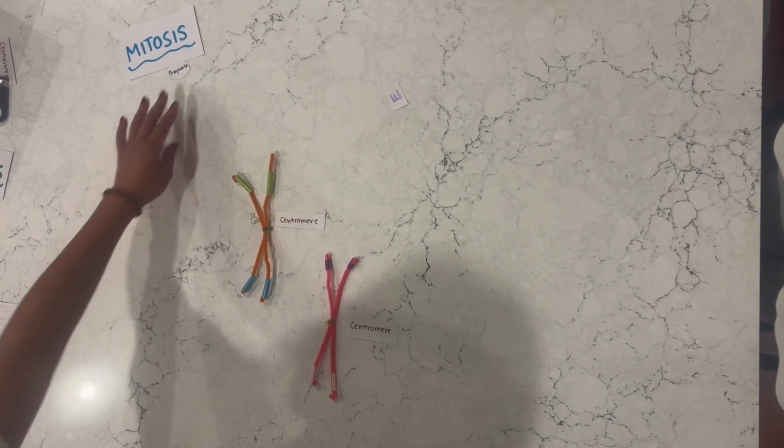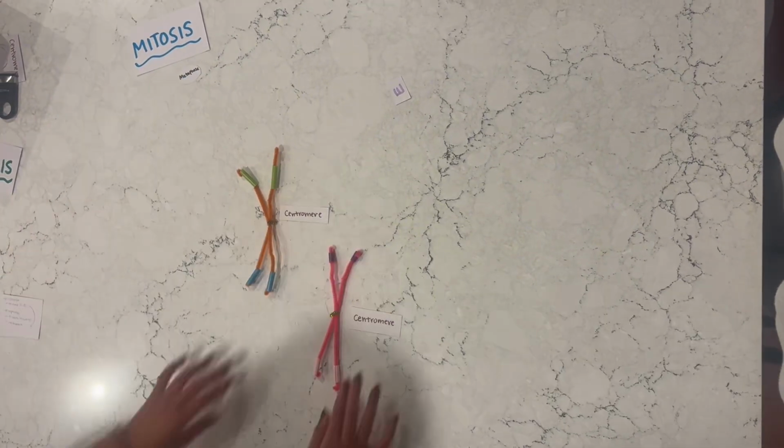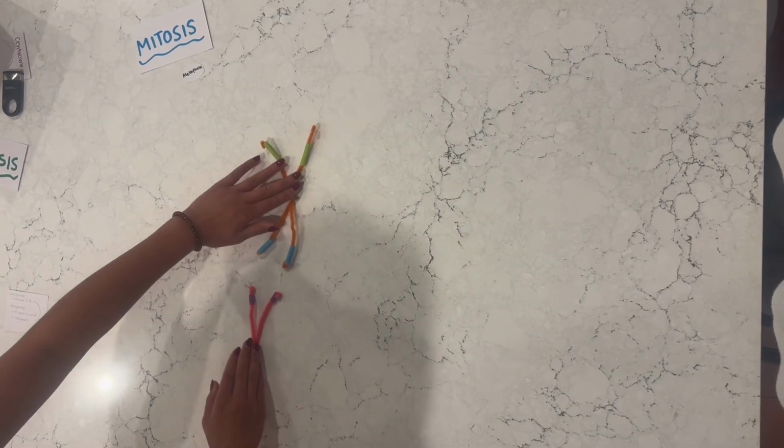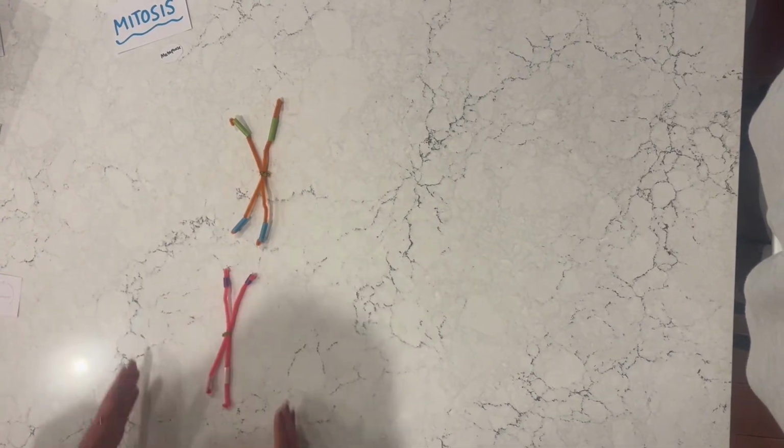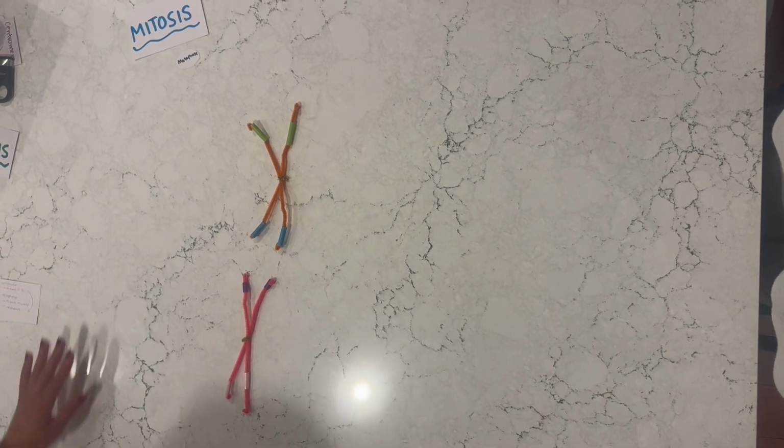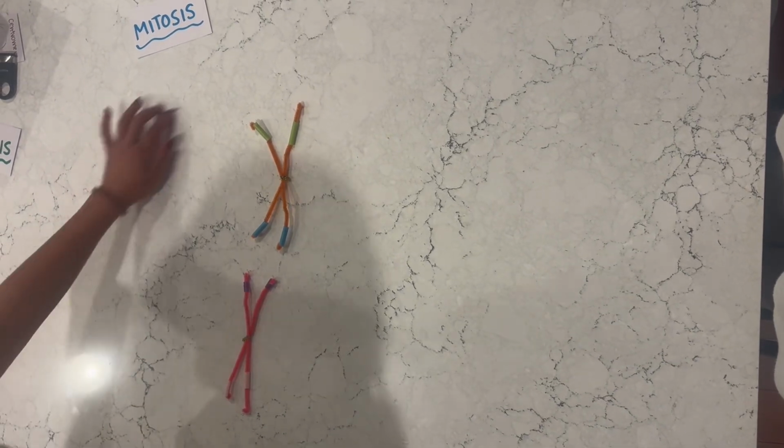Now we enter into metaphase. All that the chromosomes do is line up in a single file line within the cell. After metaphase, we enter into anaphase.